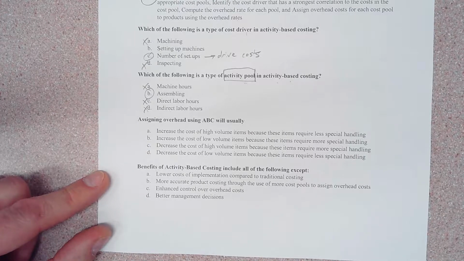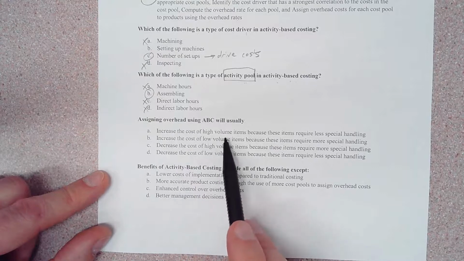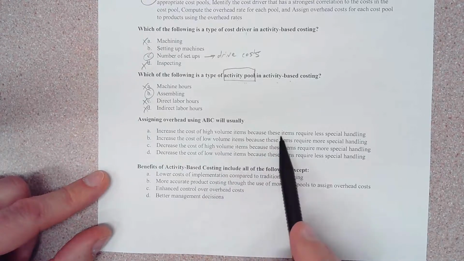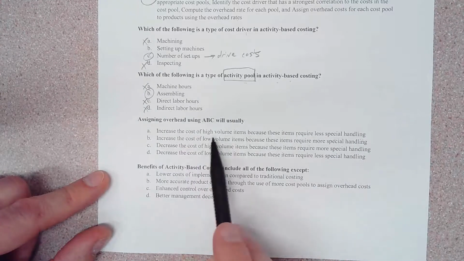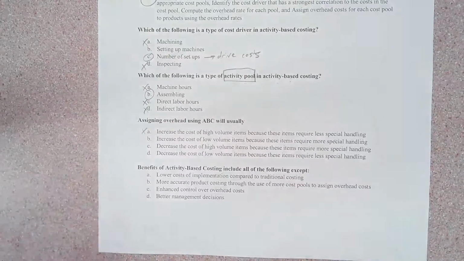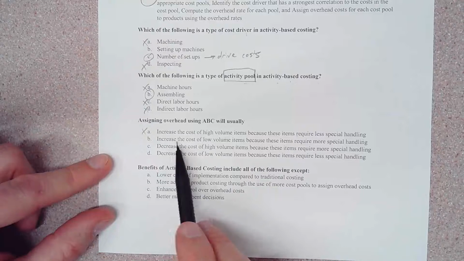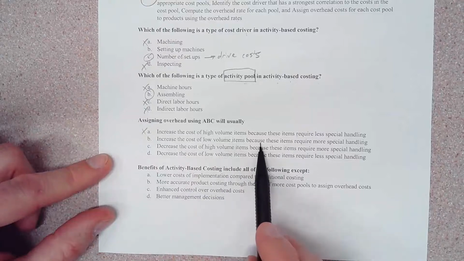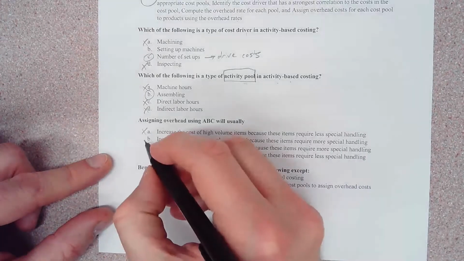Next question, it says assigning overhead using activity-based costing will usually increase the cost of high volume items because these items require less special handling. Well, even if this part was true, this doesn't make any sense. If they require less special handling, that should decrease the cost. Increase the cost of low volume items because these items require more special handling. This is going to end up being our correct answer.